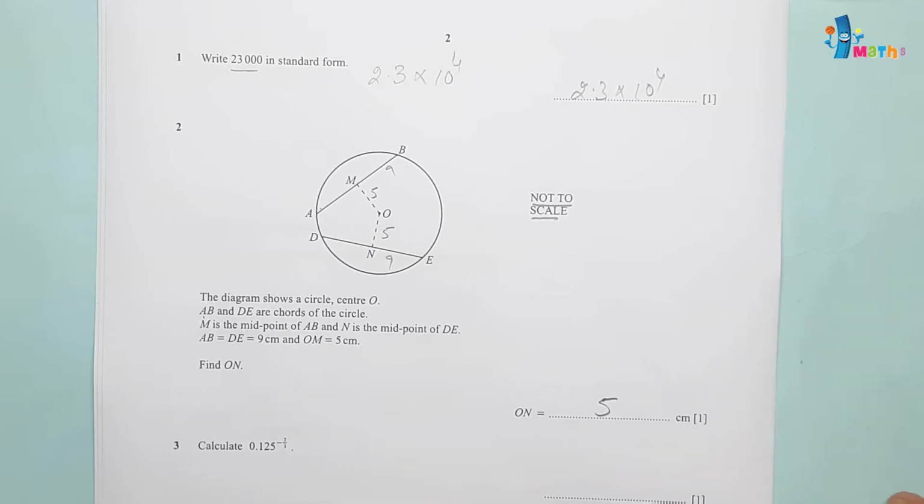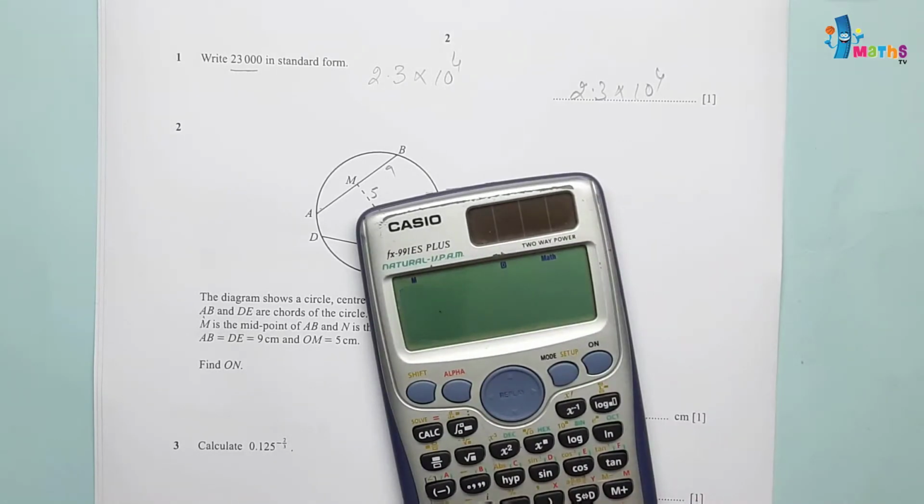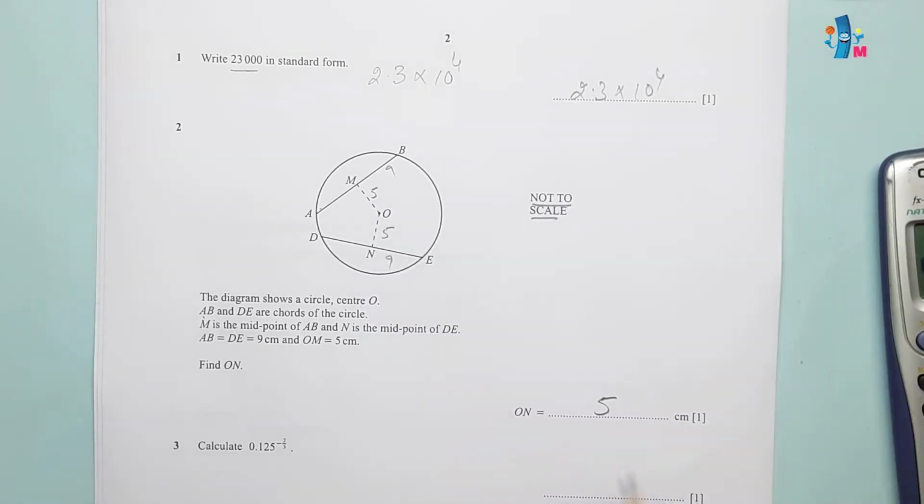Calculate. This is what we will be calculating with the calculator. 0.125 raised to the power of minus 2 over 3. This will be equal to 4. So our answer will be 4.